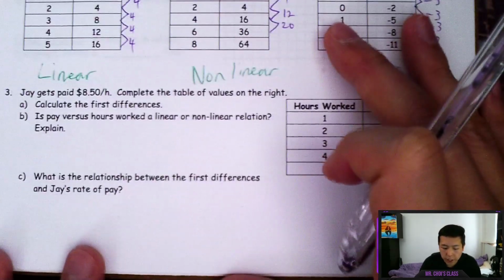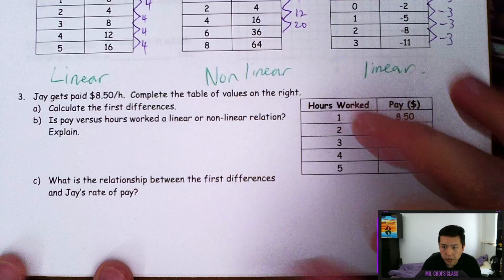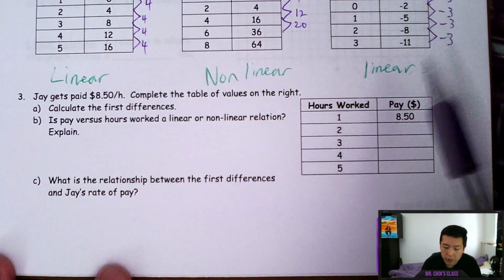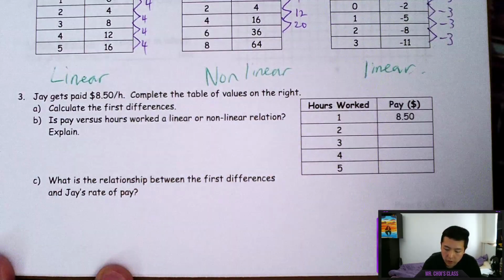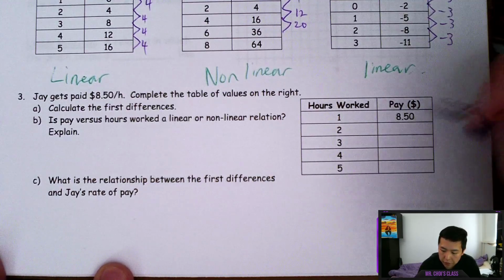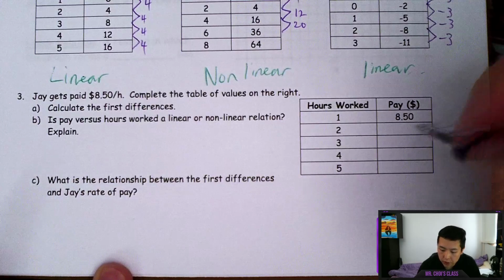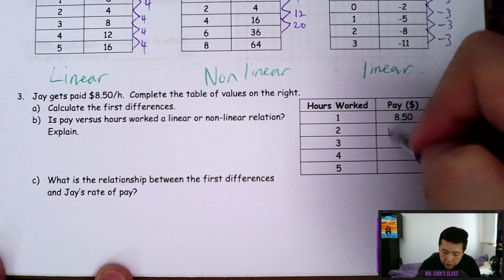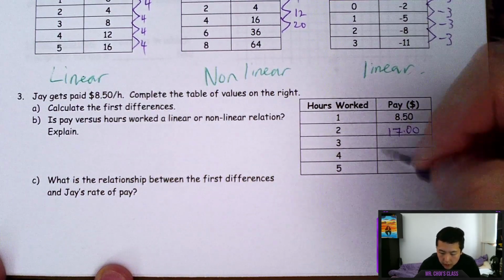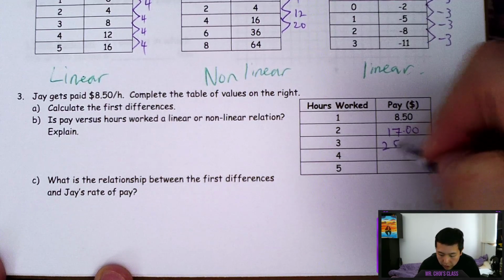Number 3. Jay gets paid $8.50 per hour. Complete the table of values on the right and calculate the first differences. If it's $8.50 an hour, then for 2 hours, it's $8.50 plus $8.50, which would be $17. Then another $8.50 would be $25.50.